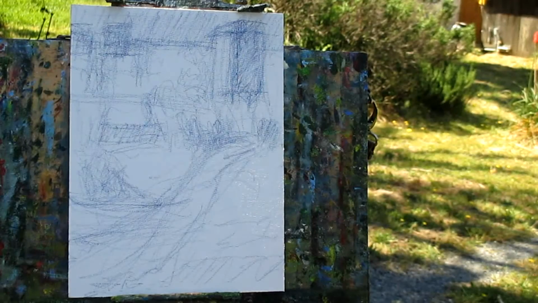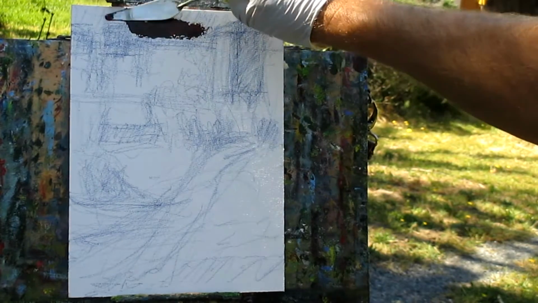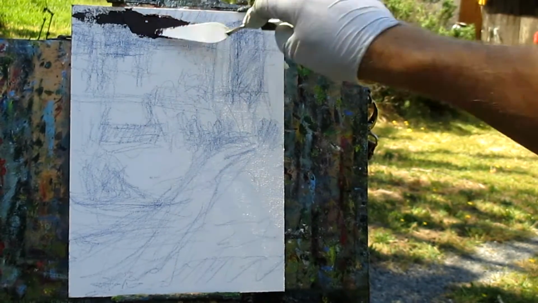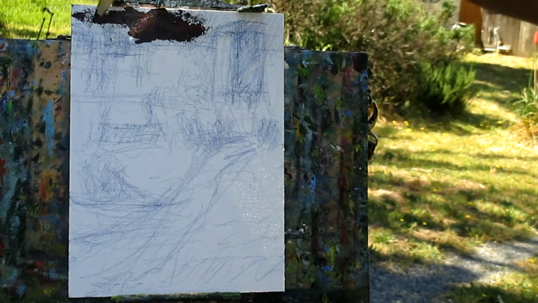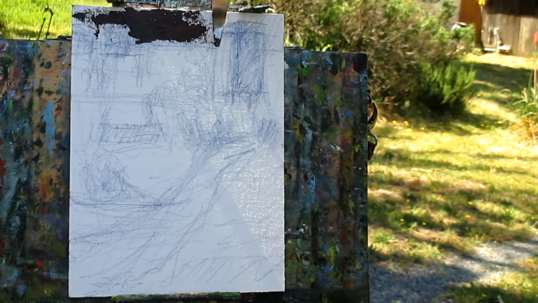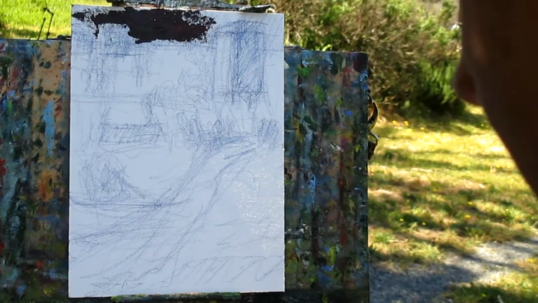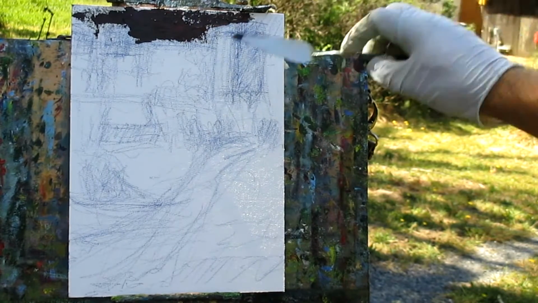So here we go. I'm going to start with a shadow up here in the barn and get that all covered in. I want to keep it a little bit lighter than the windows here. Windows are going to be darker, so it's something to keep in mind. I can vary my colors as I move to the side.